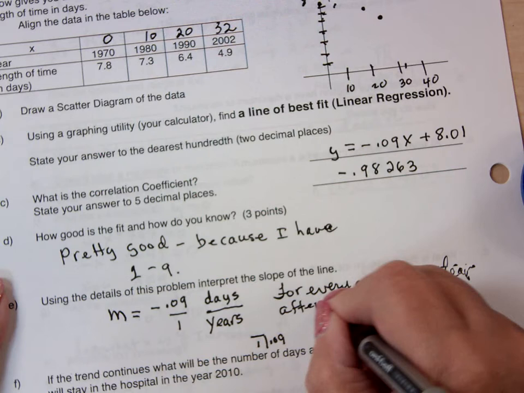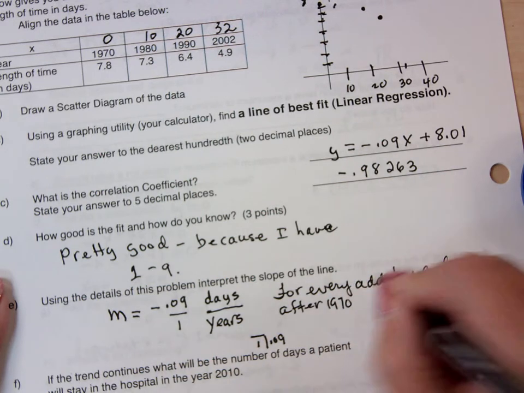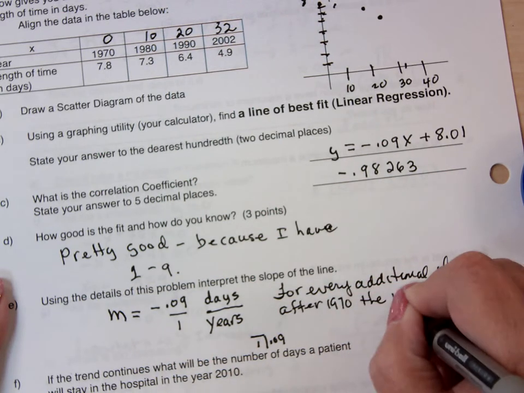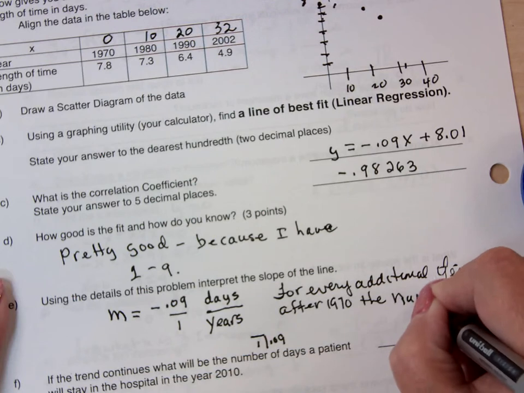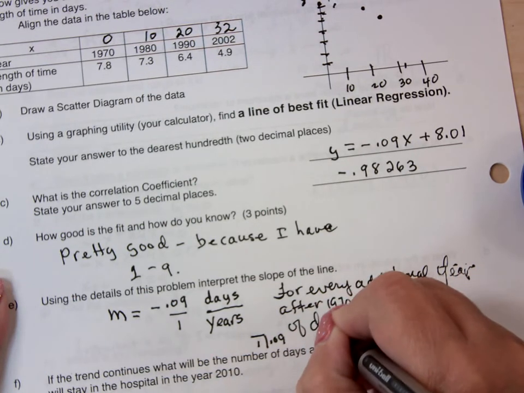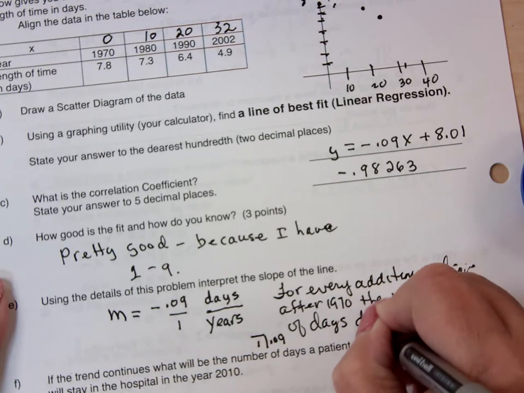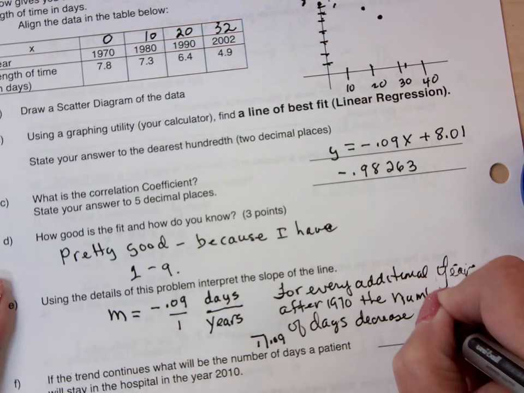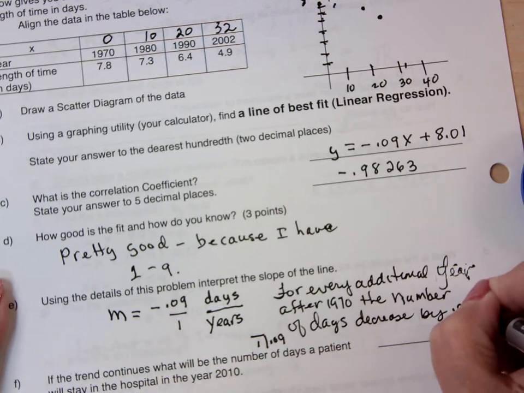after 1970, the number of days decreases by 0.09.